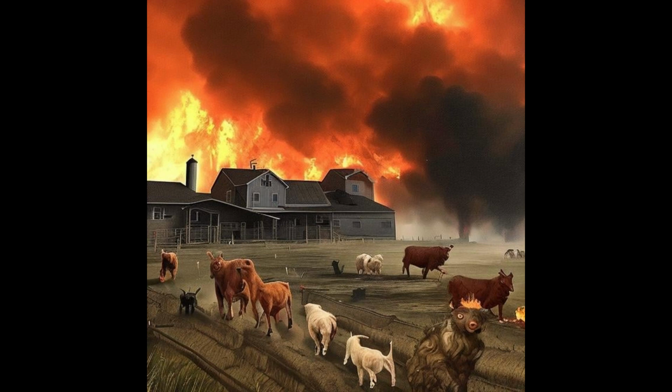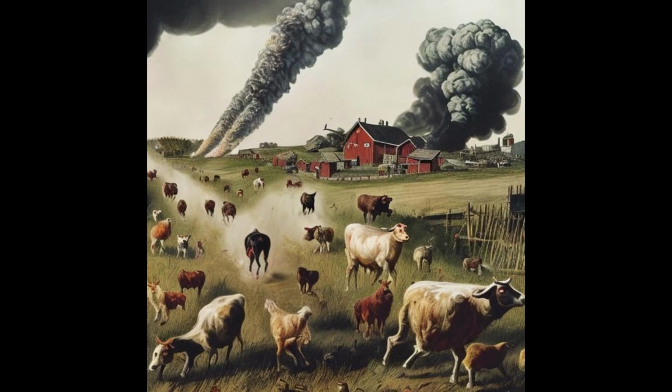Livestock disease. Biblical account: all the livestock of the Egyptians die, while the livestock of the Israelites remain unharmed. Significance: this plague targets the livelihood and wealth of the Egyptians, demonstrating God's power over their resources. Symbolic meaning: livestock represented economic prosperity and security in ancient societies.